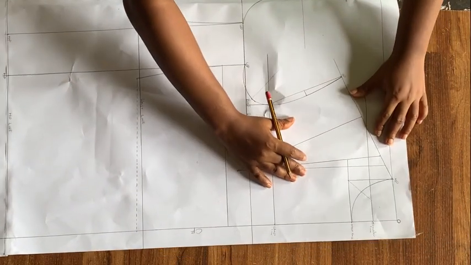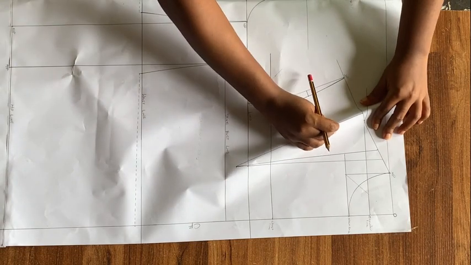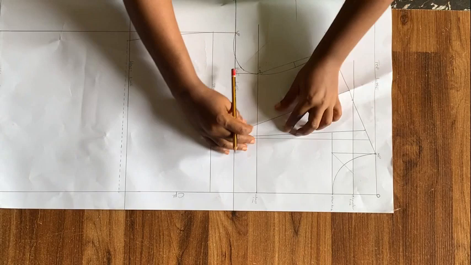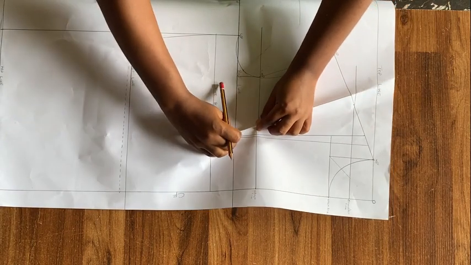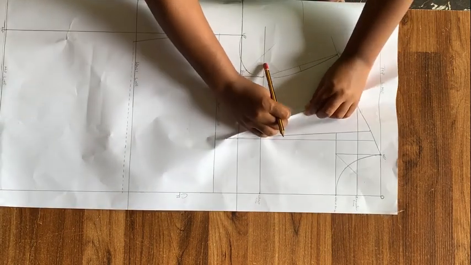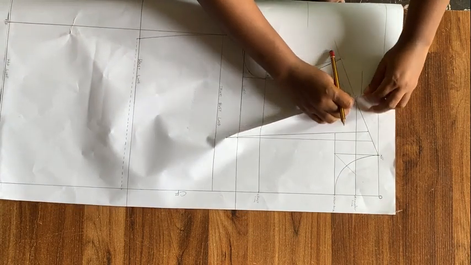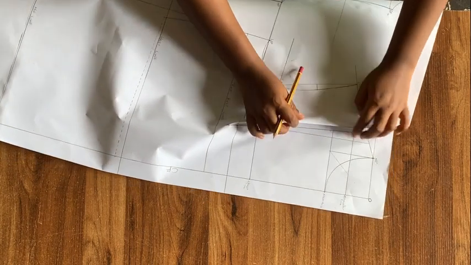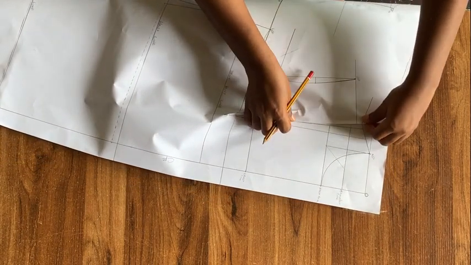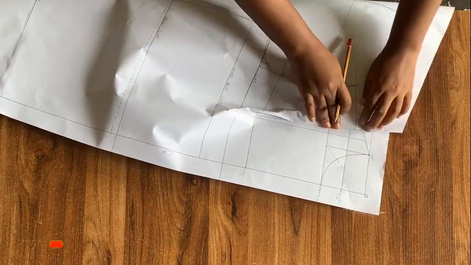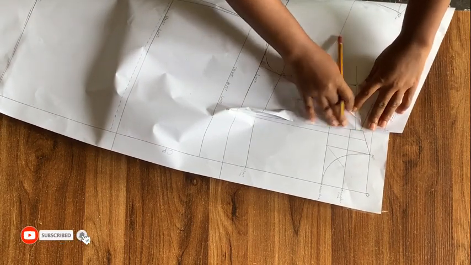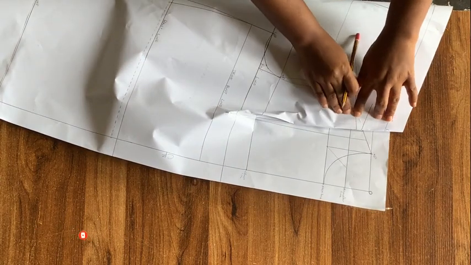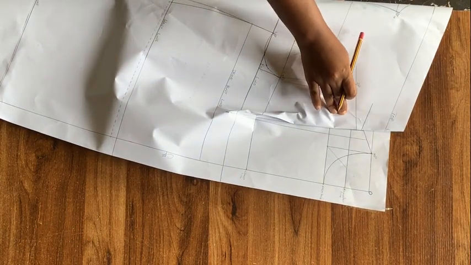Now to get our final shoulder line, what you should be doing is close up your two dart legs like so, in such a way that the two lines meet each other perfectly. So you're going to be closing this out. When you do this, you will notice that at the shoulder line, the lines on both sides of your dart do not match. So now you're going to be redrawing your shoulder line, linking your neck point to your shoulder point with a straight rule.